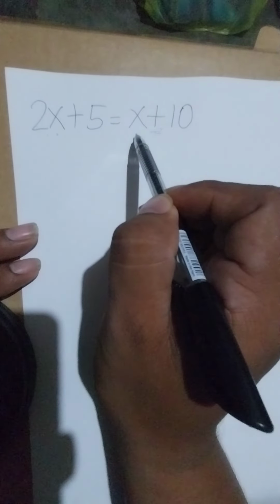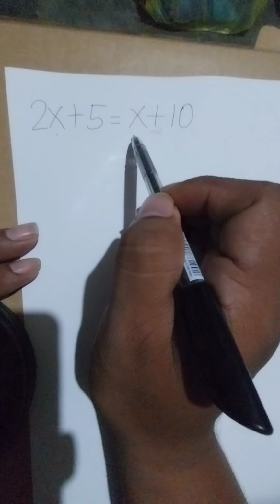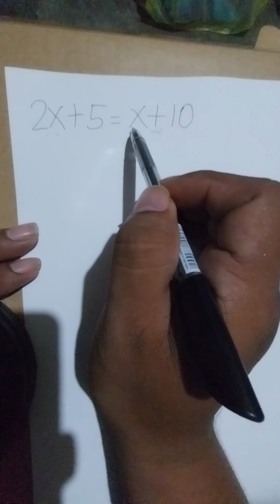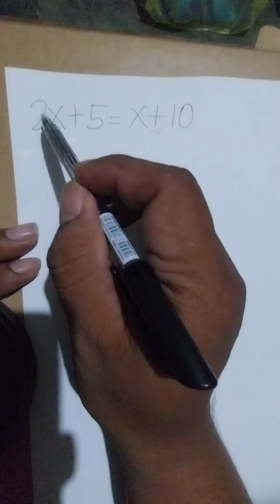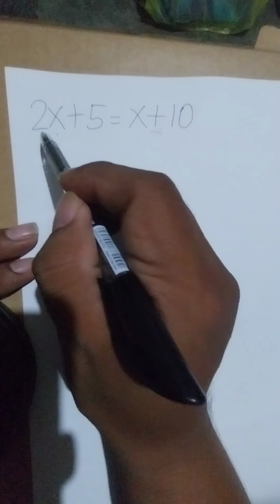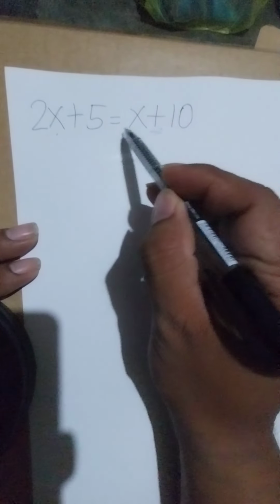In this expression, we have x alone, but they have different coefficient. So kung mapapansin ninyo, dalawa man x dito. The coefficient here is 2, and then the coefficient here is 1. Bakit siya 1? Kapag wala kayo makita number dito, it is already understood that it is 1.